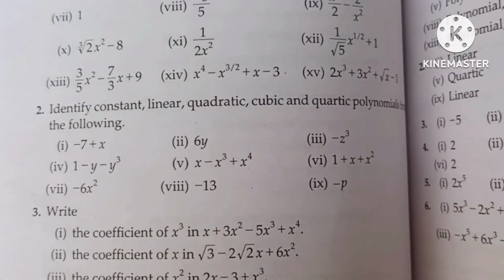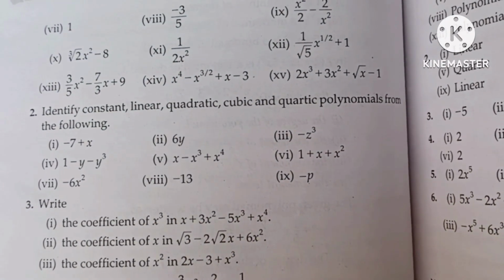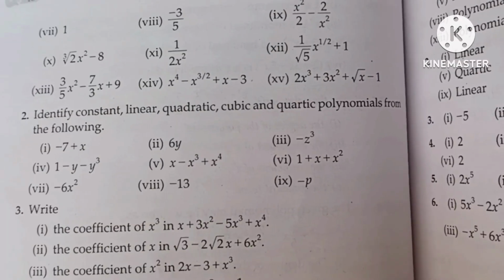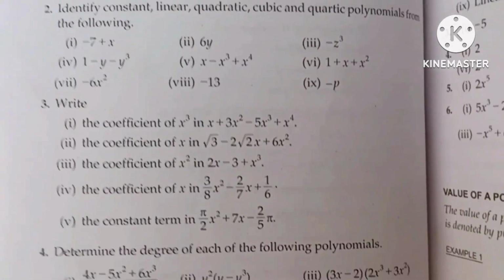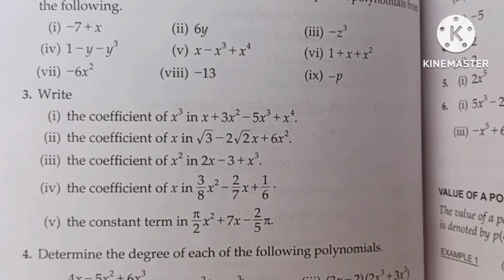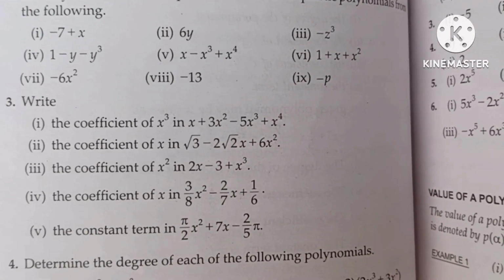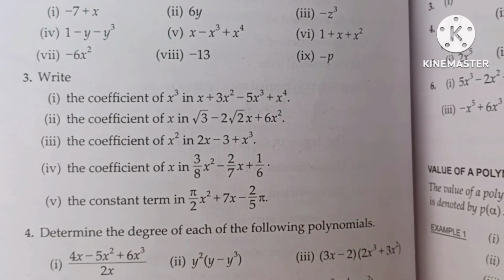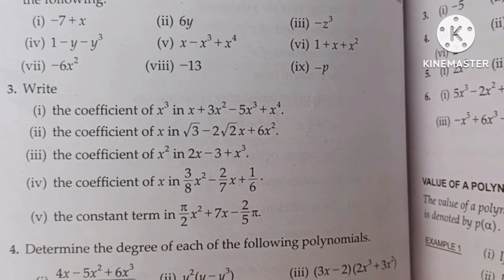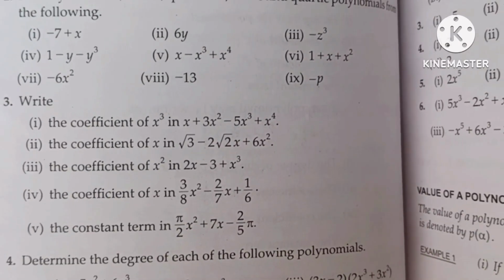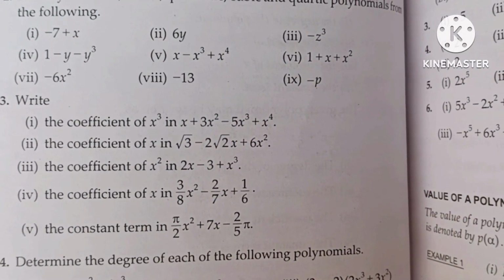The second main asks to identify the constant, linear, quadratic, cubic and quartic or biquadratic polynomials from the following. Third one asks to write the coefficient of different terms. Here the first one, x cube in x plus 3x square minus 5x cube plus x to the power 4, the coefficient of this is minus 5.